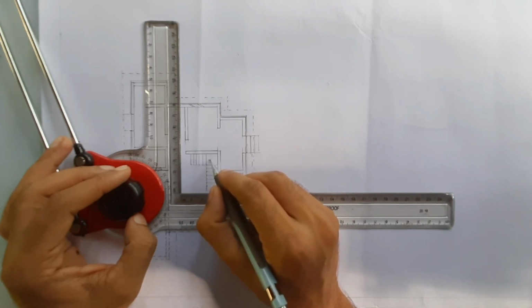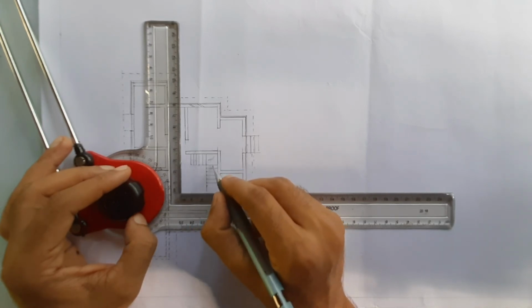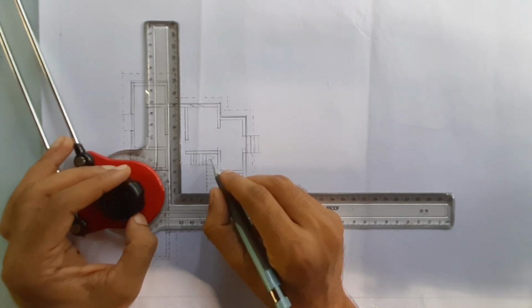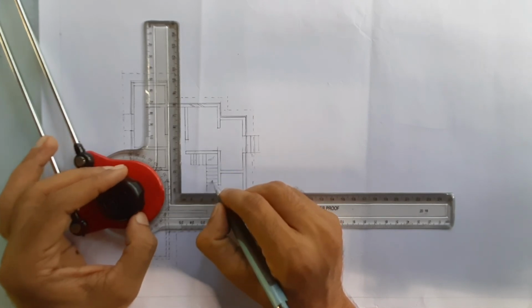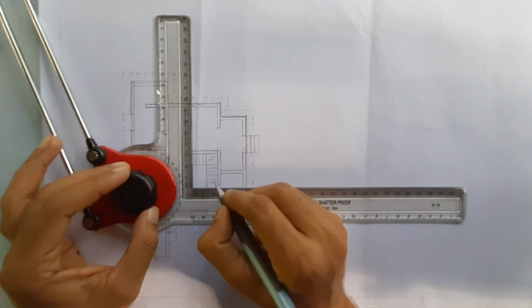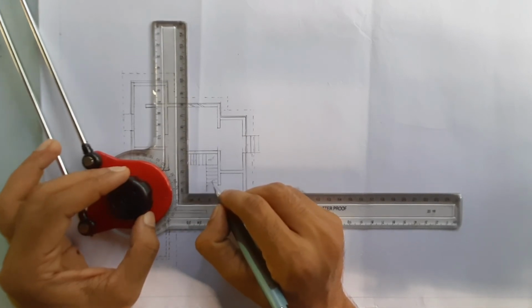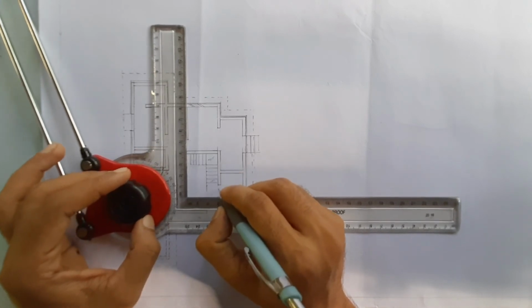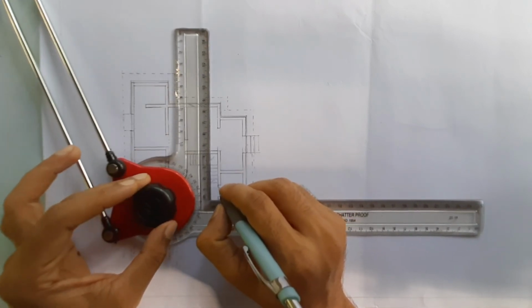So this 90 centimeter plus 15 plus 15 plus 15 plus 15 plus 15, that means 5 into 15, 75 centimeters. So 90 plus 75, 165 centimeters. So here you will be at a height of 165 centimeter. So once you take 165 centimeter, there will be a door here.